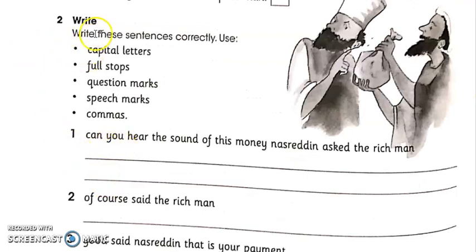In the next activity, write these sentences correctly. Use capital letters, full stops, question marks, speech marks, and commas. You know that we use capital letters whenever we start a new sentence. We always write the first letter capital, or when we write proper nouns, or the names of the days, or the names of the months, years, we use a capital letter.